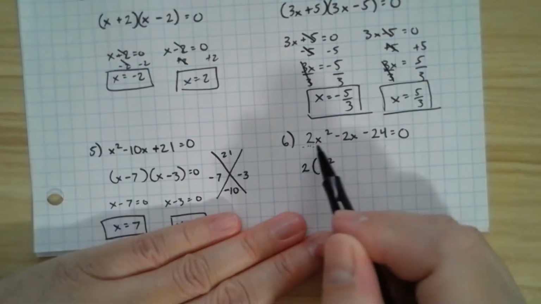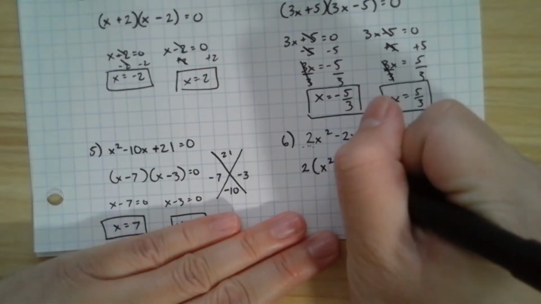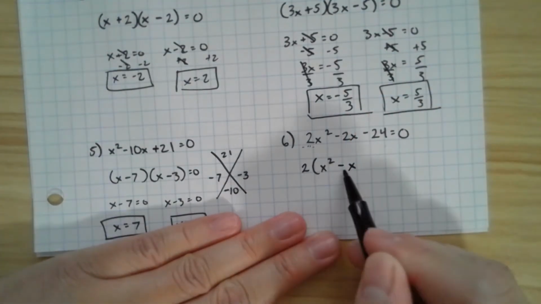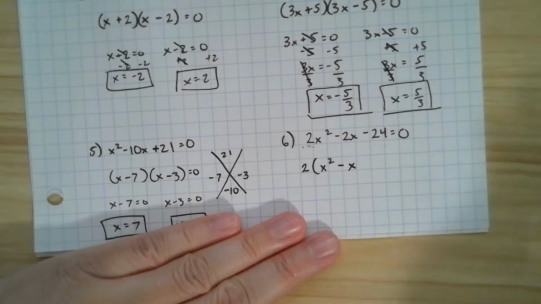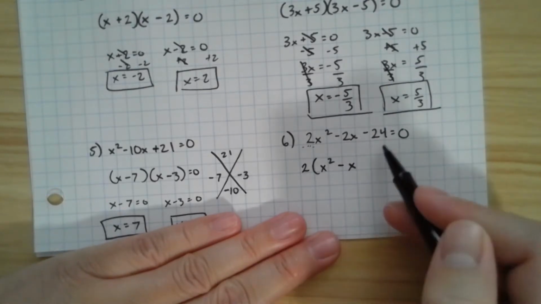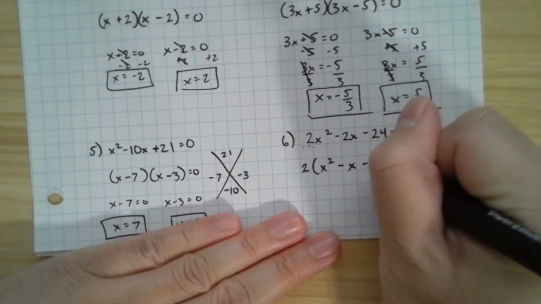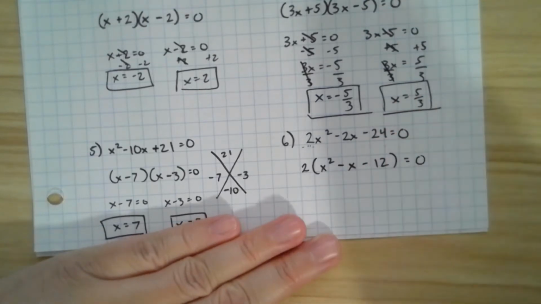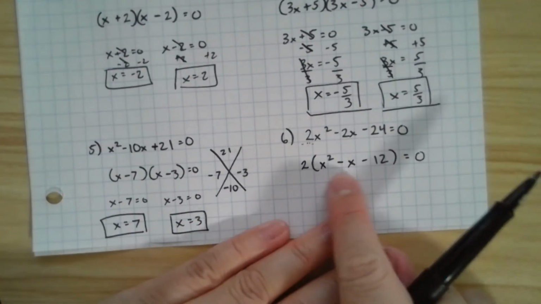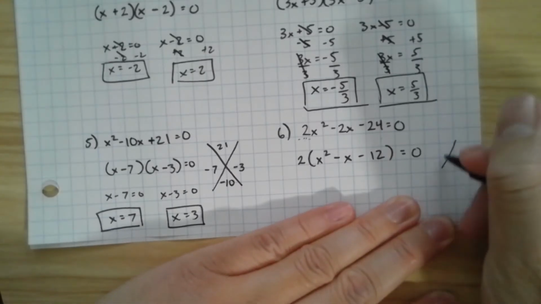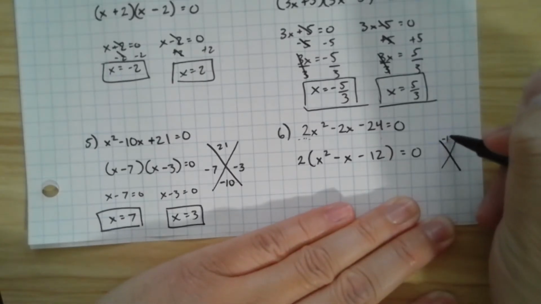2 times x squared is 2x squared. 2 times negative x will be negative 2x. And then 2 times what is negative 24? Negative 12. This trinomial inside the parentheses, that's the one that we can factor.